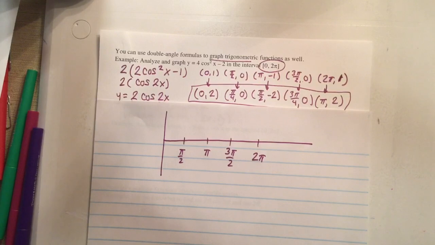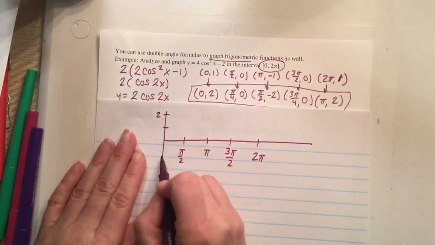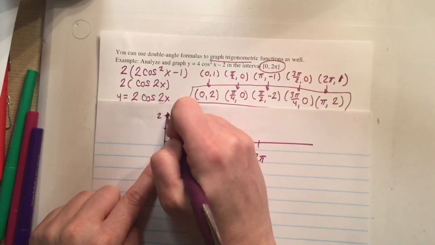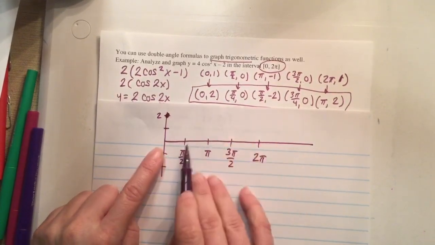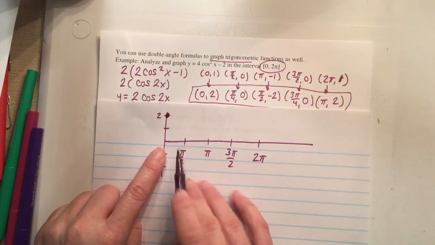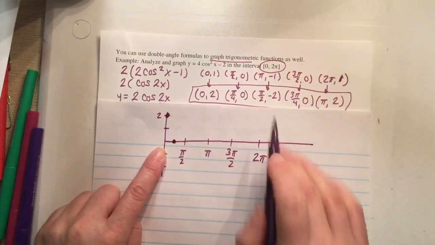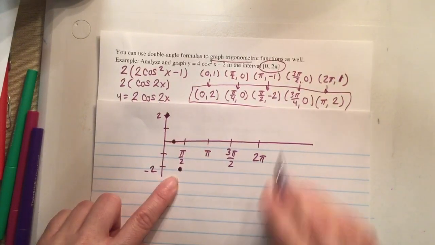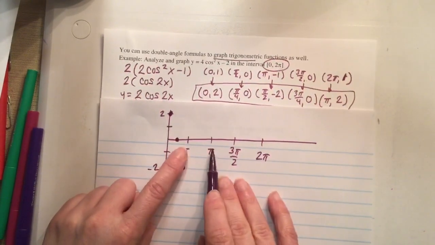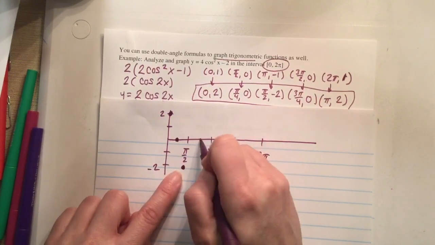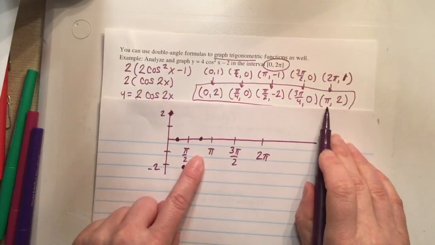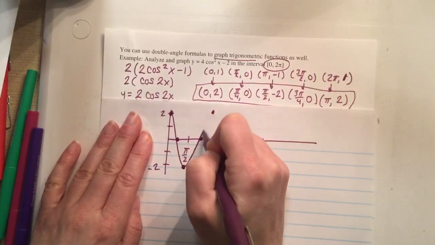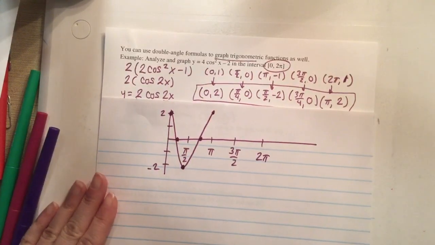Now looking at the y values, I have to go up 2 and I have to go down 2. My first ordered pair is at 0, 2. Then I have pi over 4. Pi over 4 is in between 0 and pi over 2. That's where you hit the 0. At pi over 2, that's where I'm at my minimum, which is negative 2. At 3 pi over 4, which is in between pi over 2 and pi, I hit an intercept. At pi, that's where I hit my maximum. So right now, we can see that we have the full picture of the cosine.